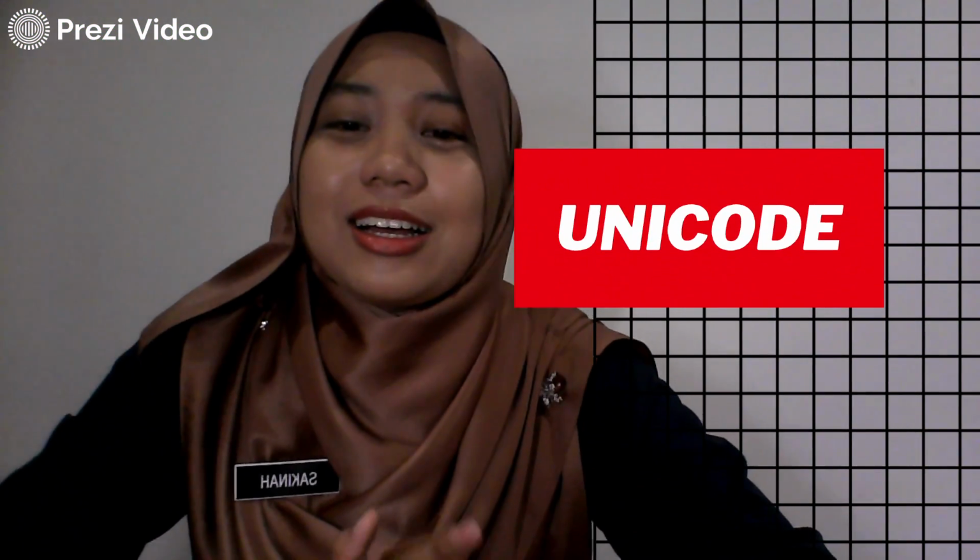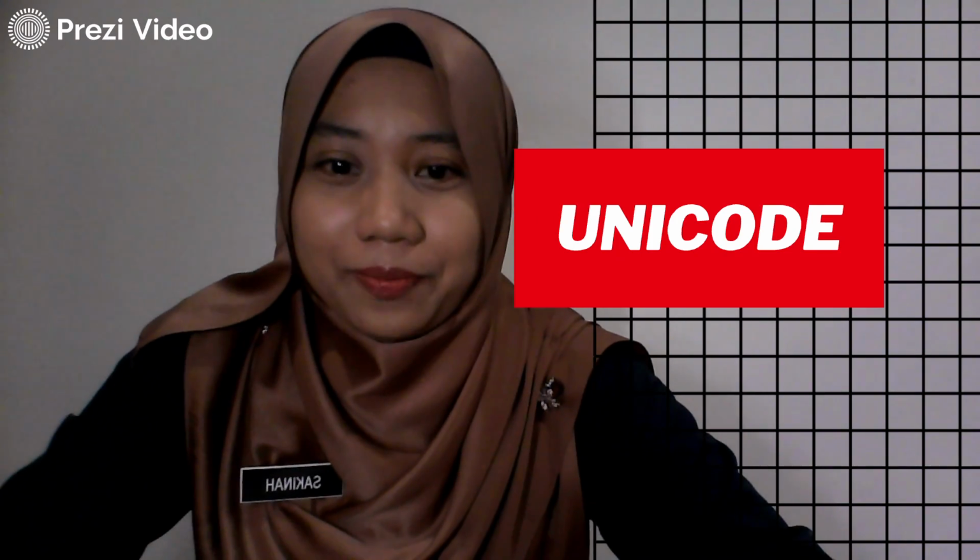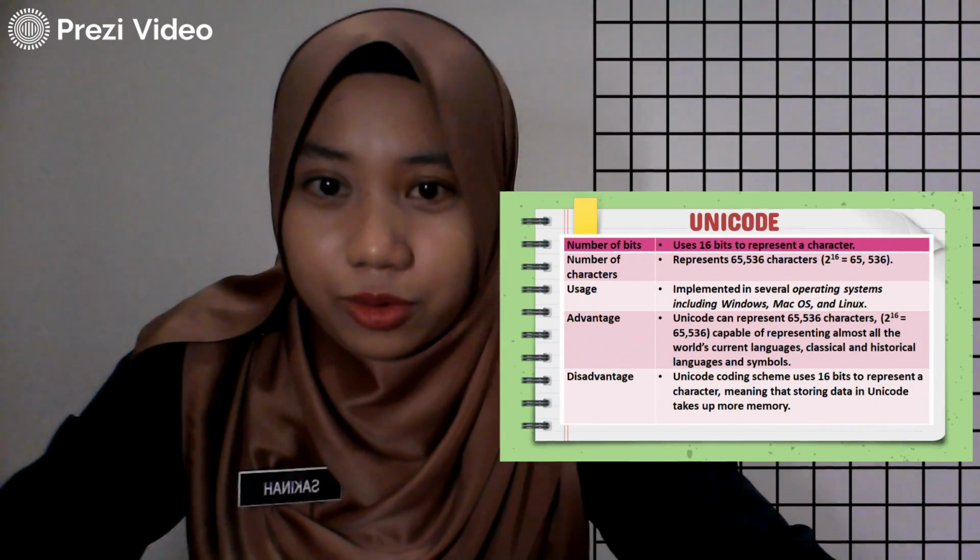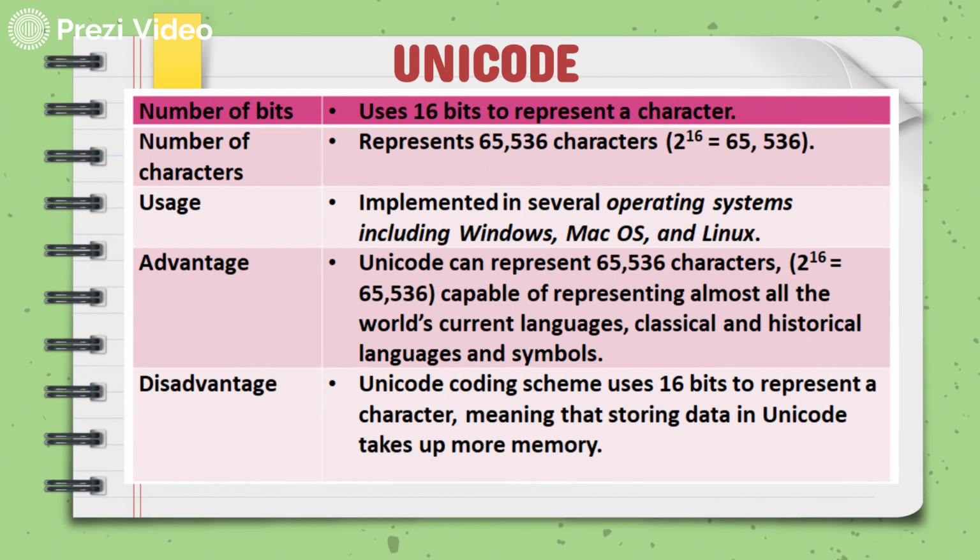Now let's take a look at the last coding scheme, which is Unicode. Unicode is very different from ASCII and EBCDIC because it uses 16 bits to represent a character, meaning it can represent a lot more characters, a total of 65,536 characters. You get that by calculating 2 to the power of 16. Unicode is mainly used in operating systems like Windows, Mac, and Linux.